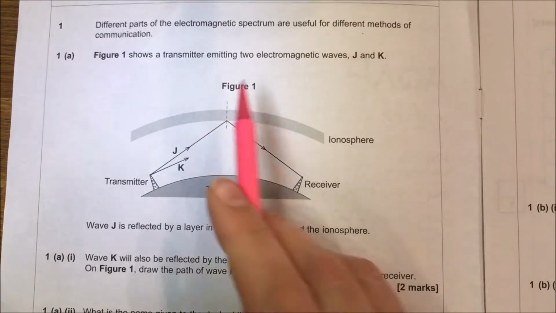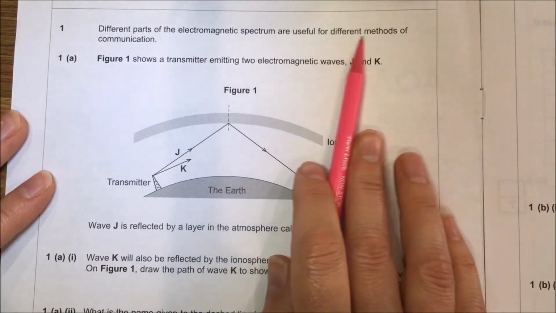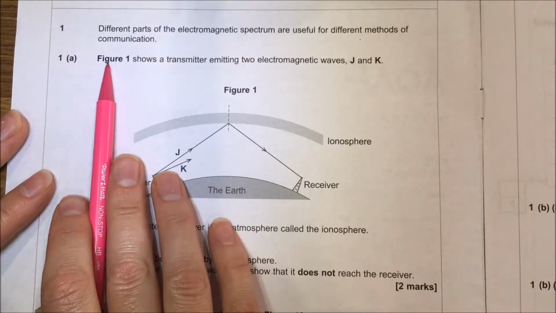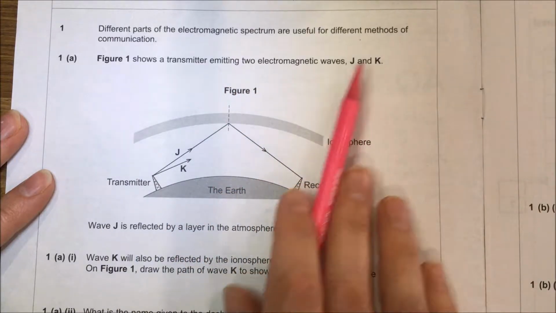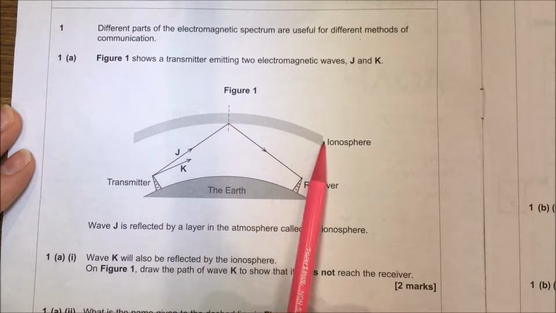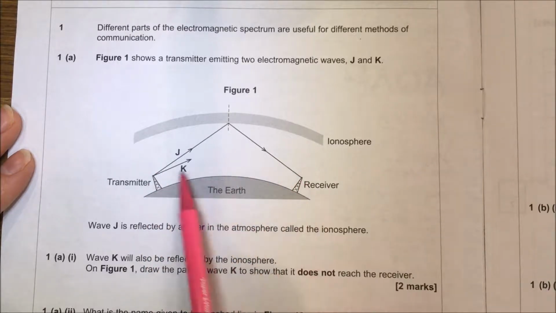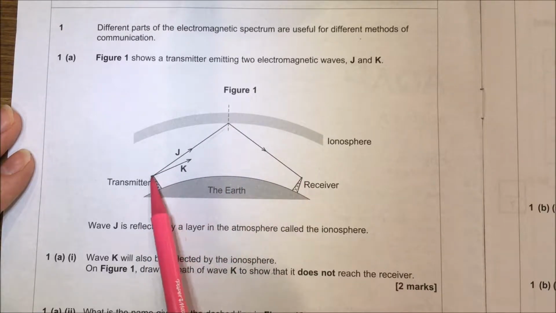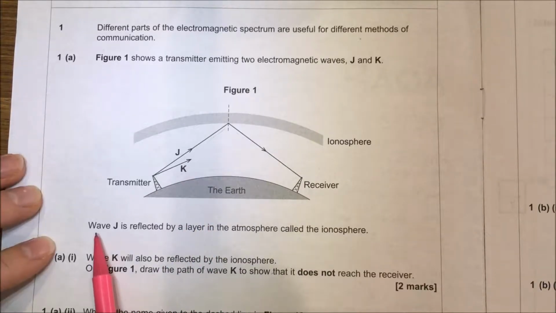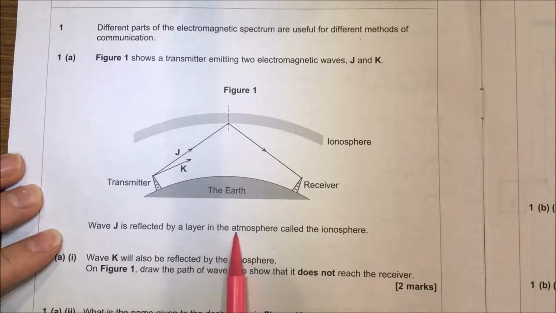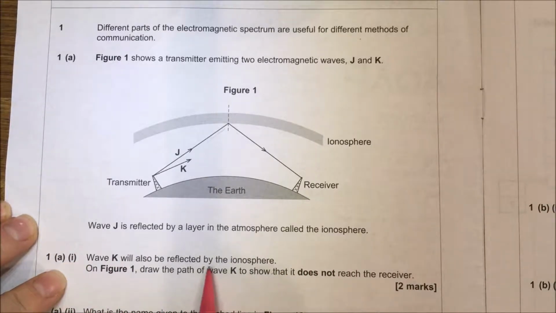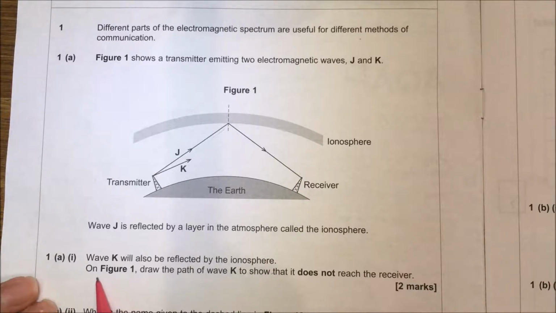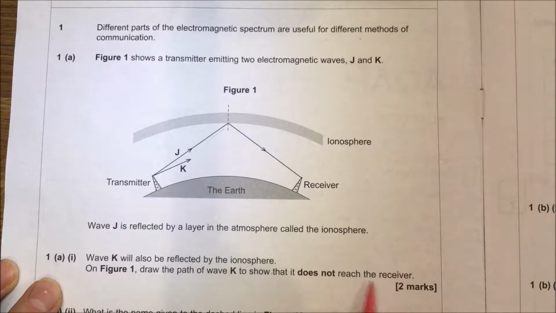So, different parts of the electromagnetic spectrum are useful for different methods of communication. Figure 1 shows a transmitter emitting two electromagnetic waves, J and K. So here we can see the ionosphere, we can see a transmitter, the receiver, J drawn in and K just a single arrow. Wave J is reflected by a layer in the atmosphere called the ionosphere. Wave K will also be reflected by the ionosphere. On figure 1, draw the path of wave K to show that it does not reach the receiver.